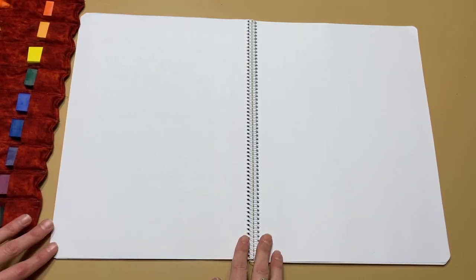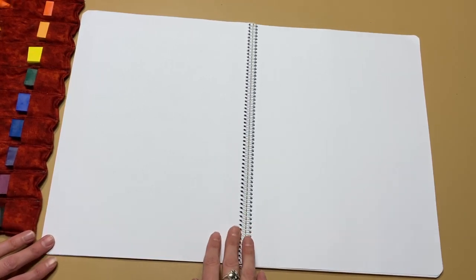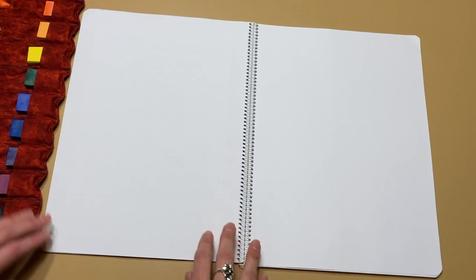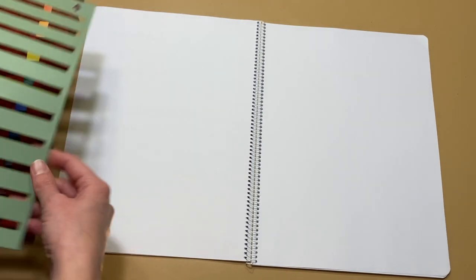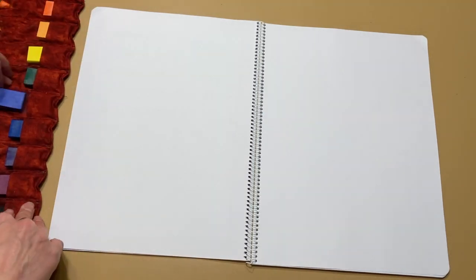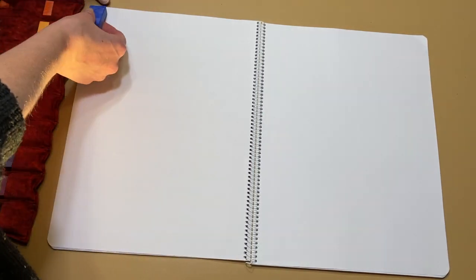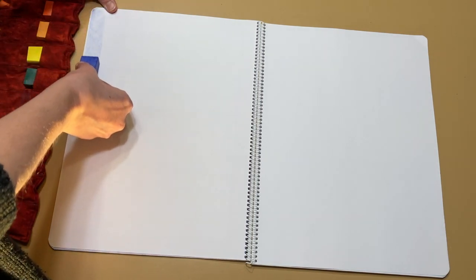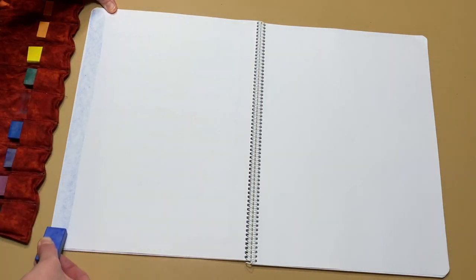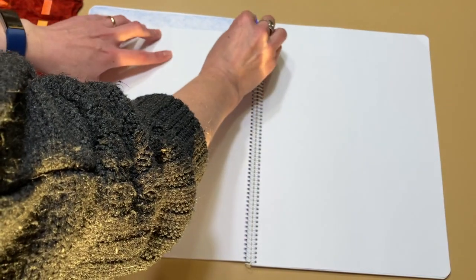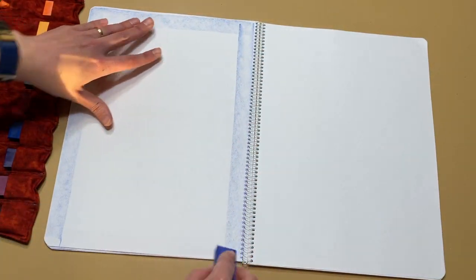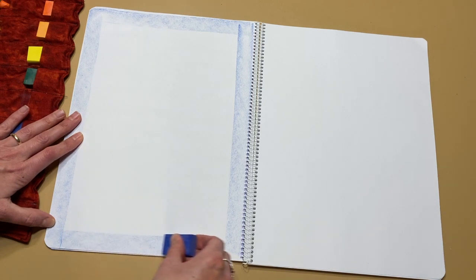Today for our main lesson book, I would like to write about the snow house, the igloo. So let's start with our border. When I'm thinking of igloos, I think of cold places, and cold places make me think blue thoughts. So I'm using blue for my border.